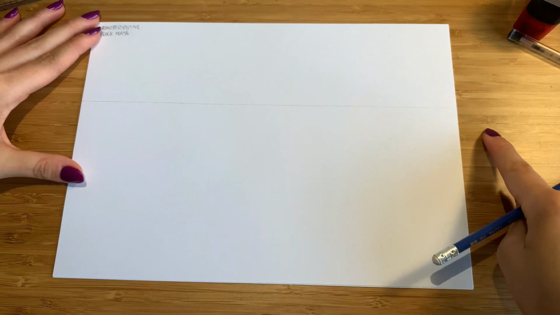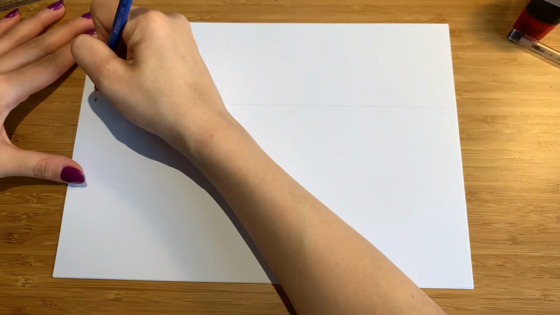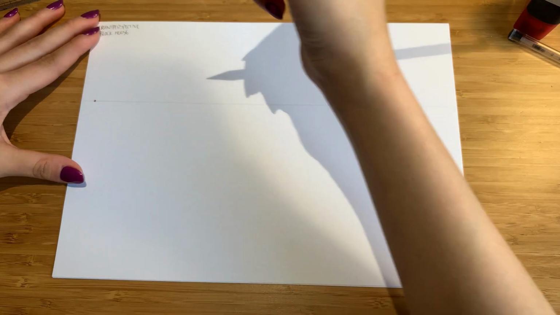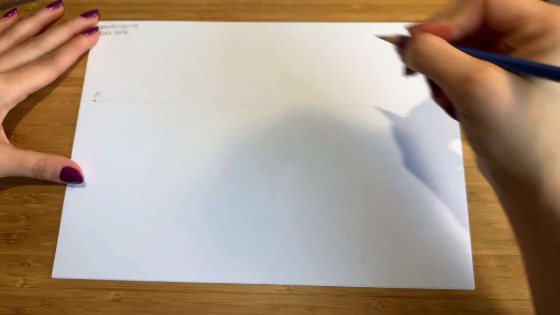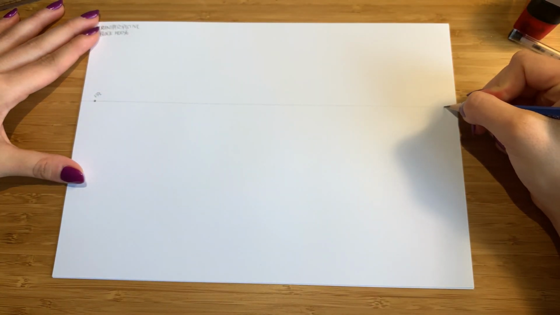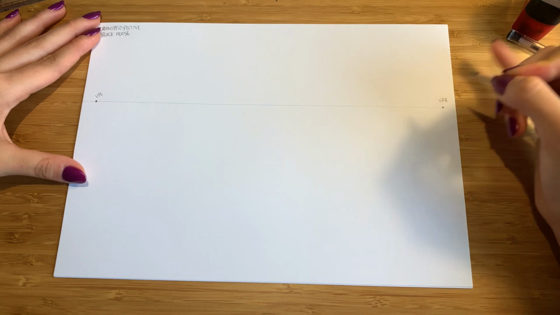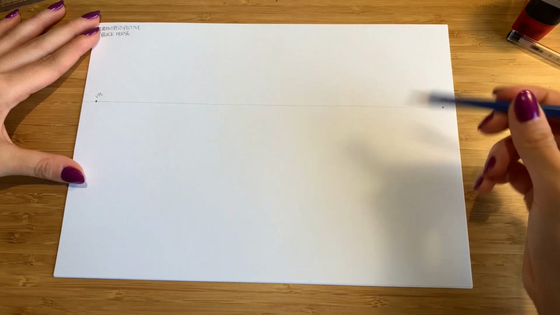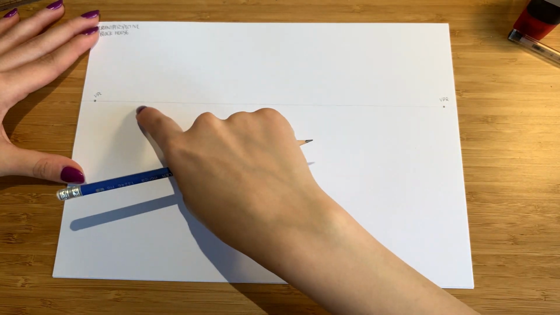Now, since we're working with two points of perspective, we are going to create two vanishing points. This vanishing point we'll label as VPL, or our left vanishing point, and the one on the right will obviously be VPR. So now we can choose a space to dedicate to create our house. We'll draw it right in the middle.